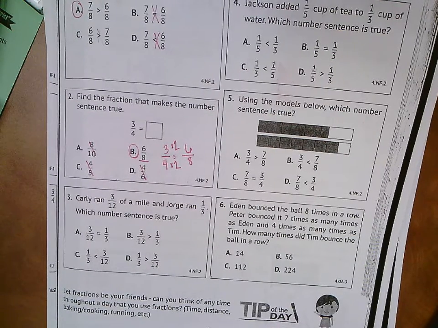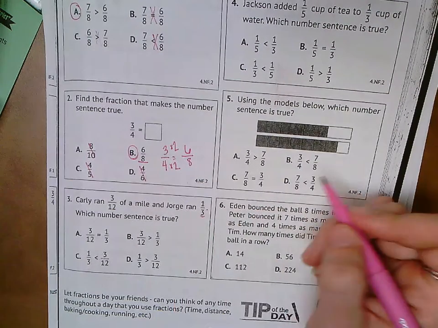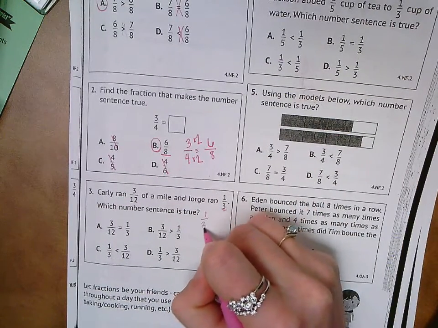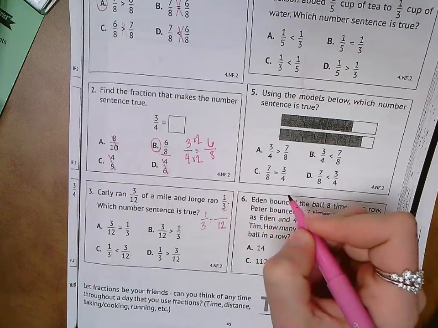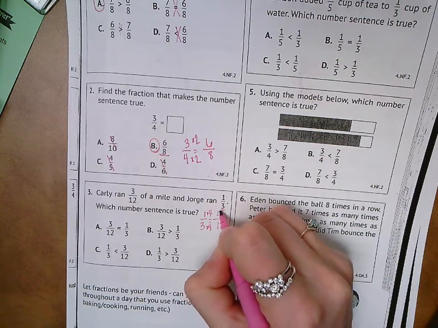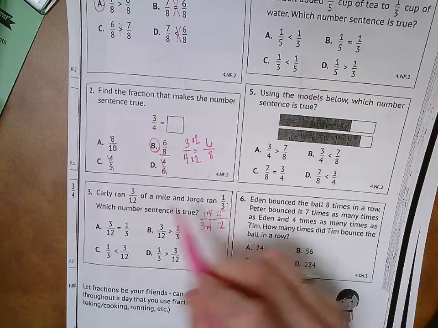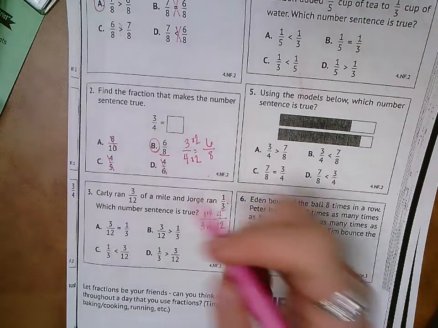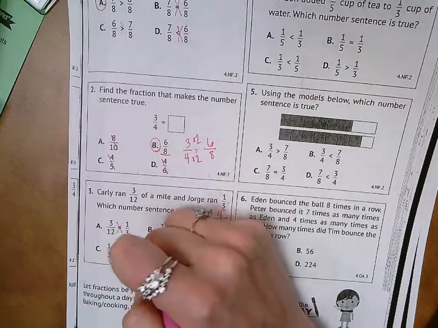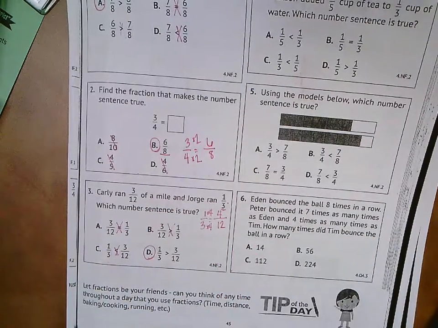And number 3, Carly ran 3/12 of a mile, and George ran 1/3. Which number sentence is true? Because I see that 3 can go to 12 pretty easily, I'm going to make that an equivalent fraction. So 1/3 with 12 as a denominator. 3 times 4 is 12, so 1 times 4 is 4. So I'm comparing 3/12 and 4/12. They're not equal. 3/12 is not bigger. 1/3 is bigger because 1/3 was 4/12.